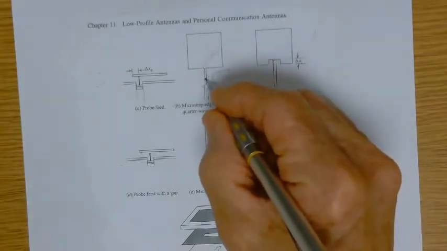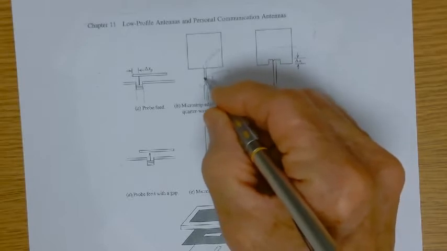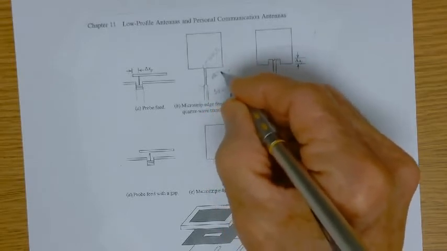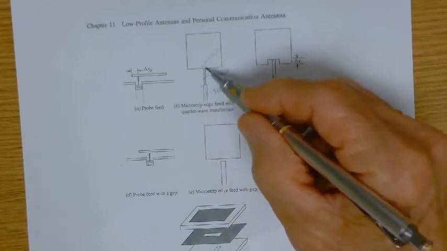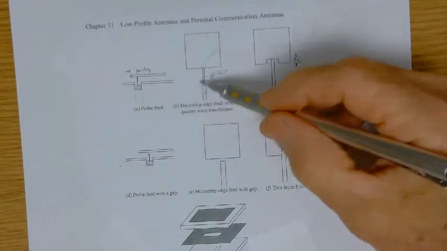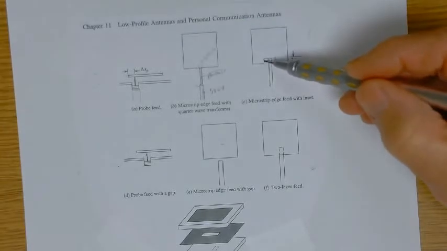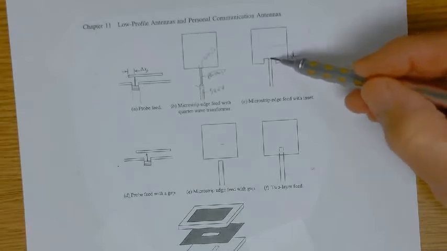And so we'd need to make the characteristic impedance, and thus the width of this transmission line, adjusted so that the characteristic impedance of that section would be the square root of 50 times 100, or the geometric mean between the input impedance to the patch and the impedance of the feed line. So we could match it that way using a quarter wave transformer, or here's another way. We could cut a little notch out of it and feed it that way. And again, the notch would be a delta X thick.